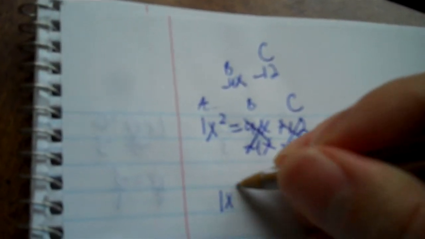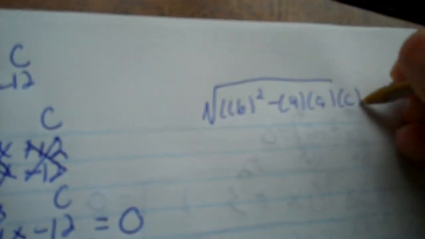So now rewrite the equation. You have 1x to the second as your A. For your B, you have minus 4x. For your C, you have minus 12. Okay, now everything's on one side. Now you want to use the discriminant, okay? That's the B squared minus 4AC.